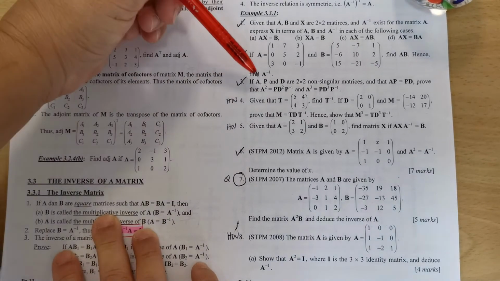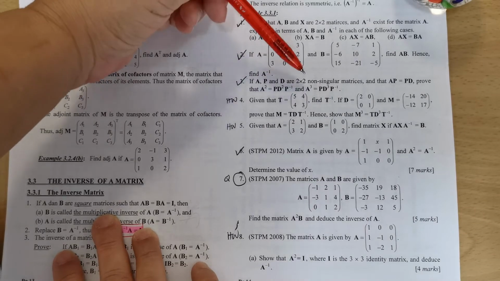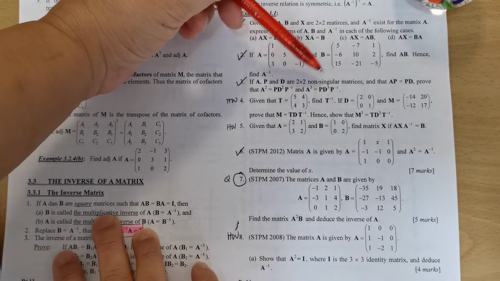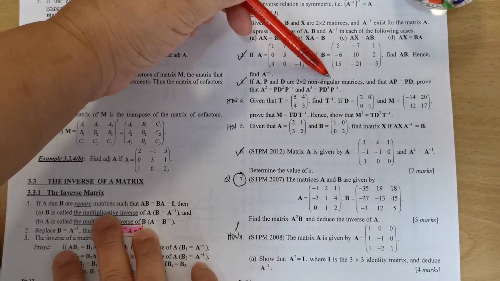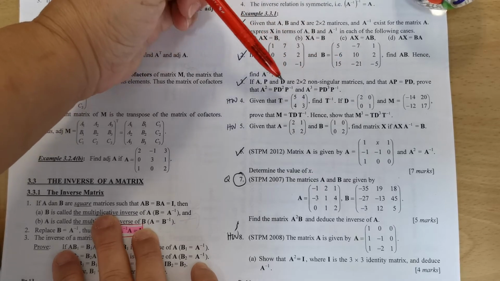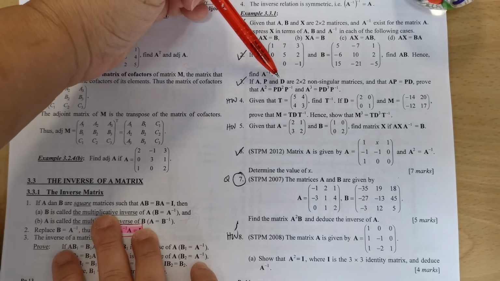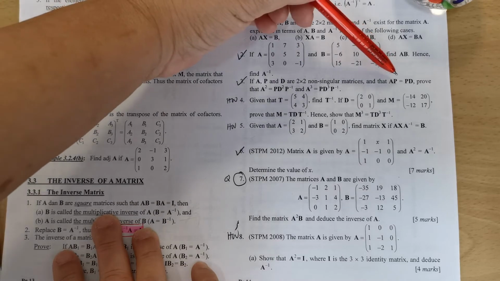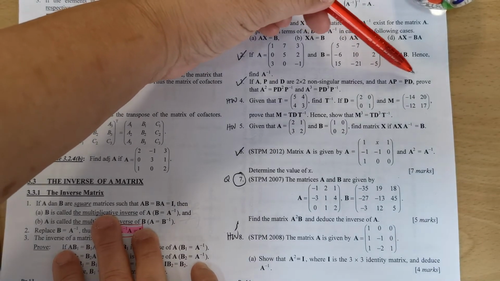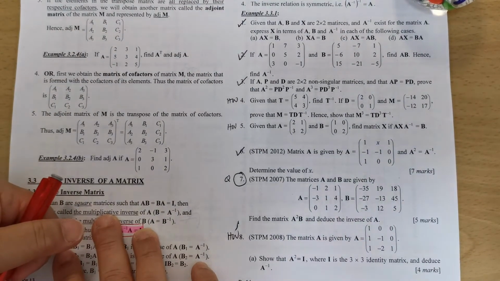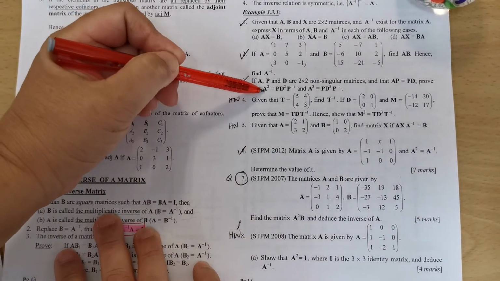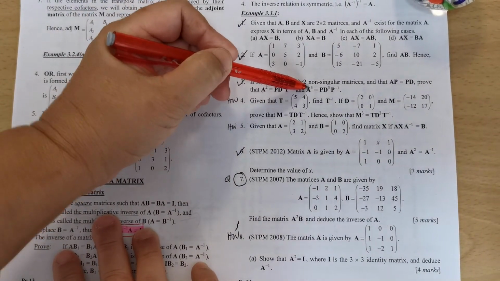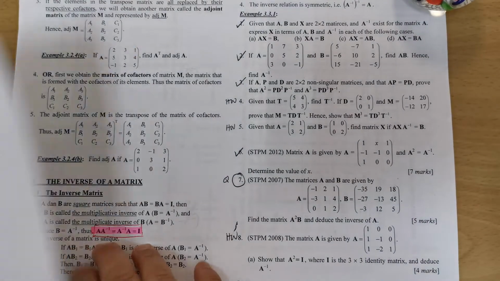All right, so you are given A, P, and D are all 2 by 2 non-singular matrices. Still remember non-singular? Non-singular matrix means all these 3 matrices have inverse. And you're also given that AP is the same as PD. Okay, prove this one and this one. All right, it's very simple.